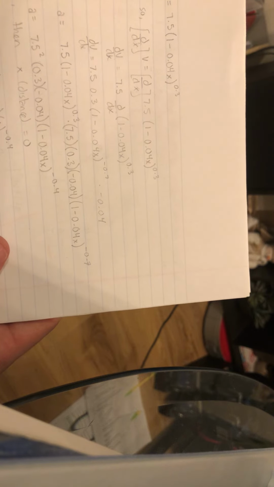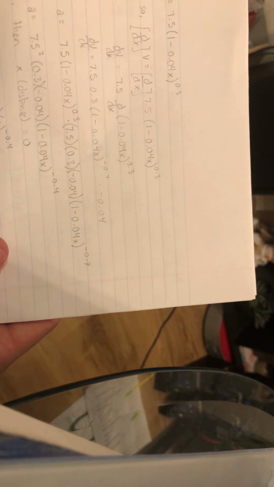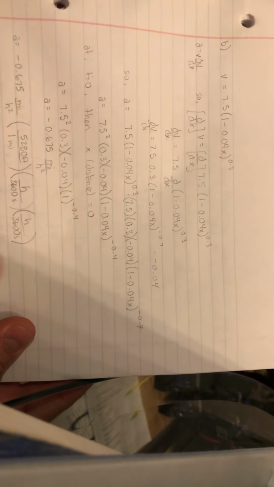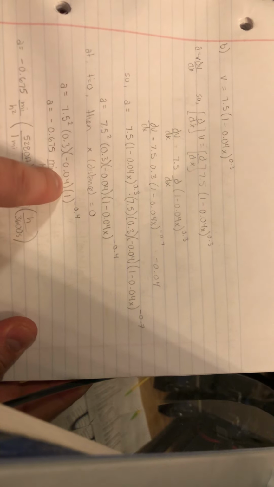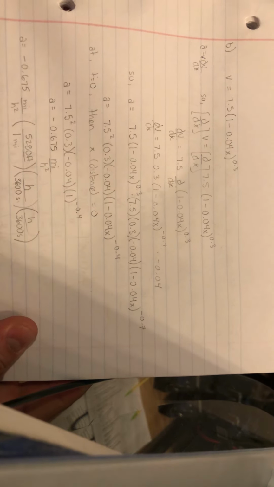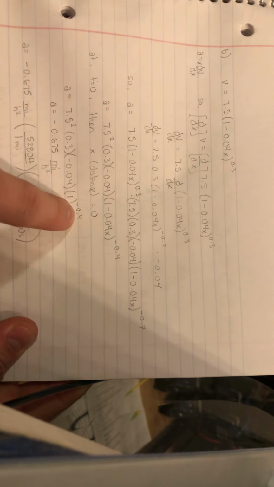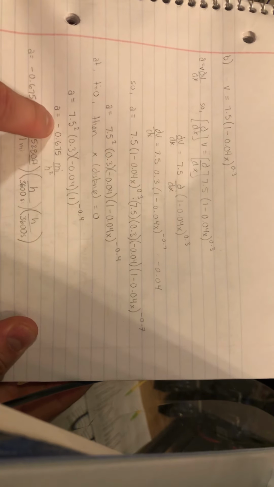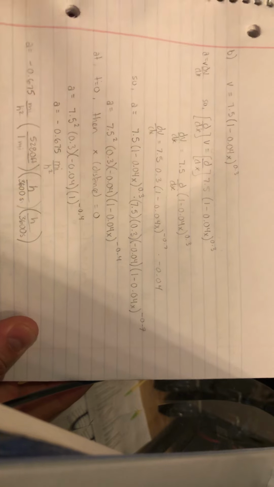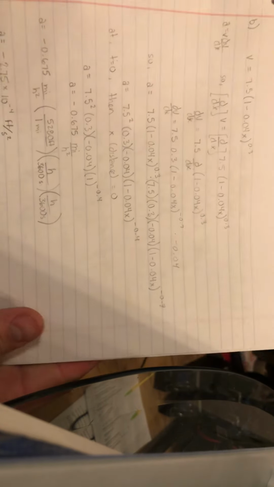At t equals 0, the x is 0, so we know that we're solving for t0. So we sub in our x0 here at this term. So that's just going to remain a 1 raised to the negative 0.4 power down here. That gives us a negative 0.675 miles per hour squared.